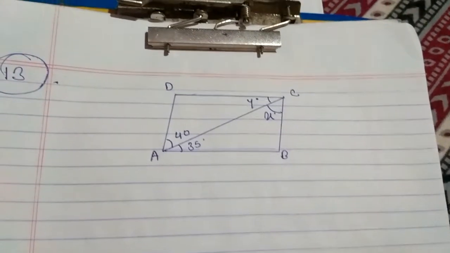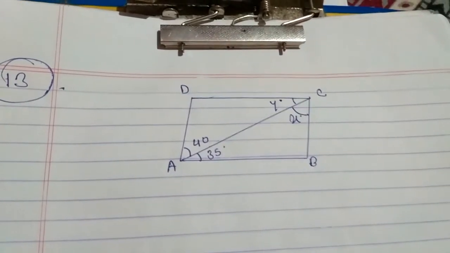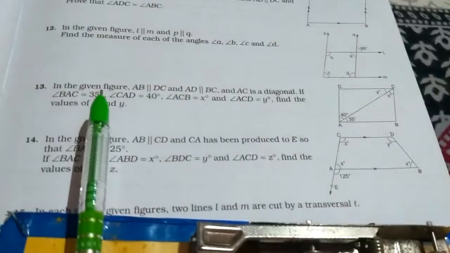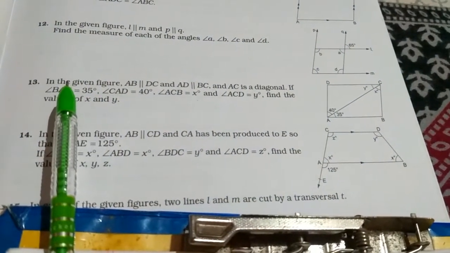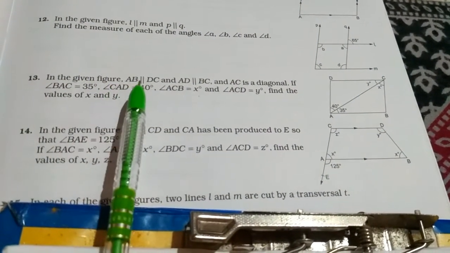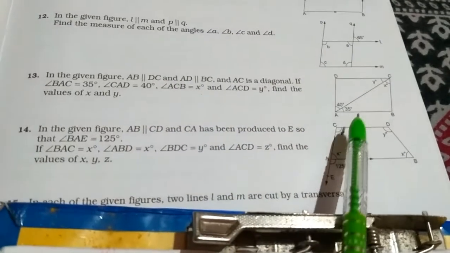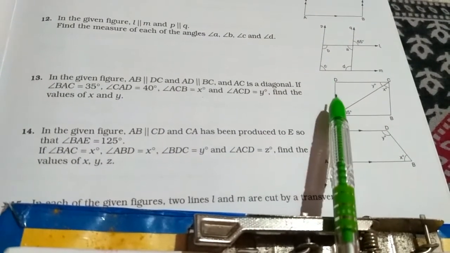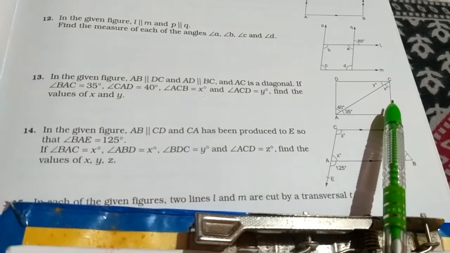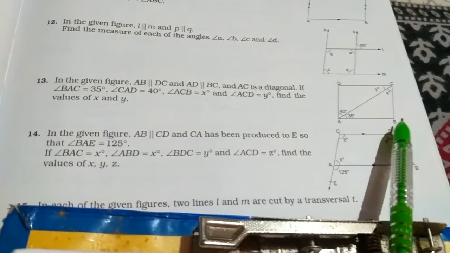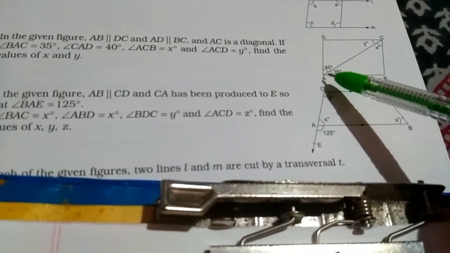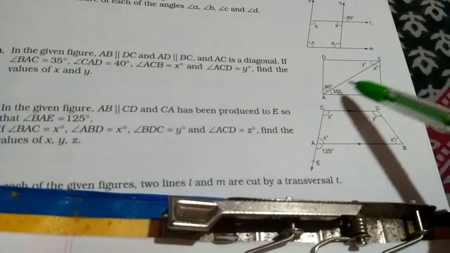This is the next question, question number 13, students. So just let's check it. This is the question 13. Question is: given that in the given figure AB parallel to DC. So this line is parallel to this line and AD parallel to BC, okay? And AC is a diagonal. So this is a diagonal, okay?